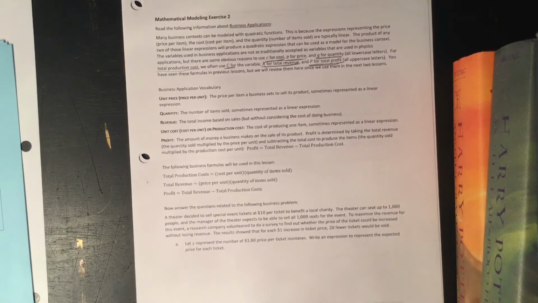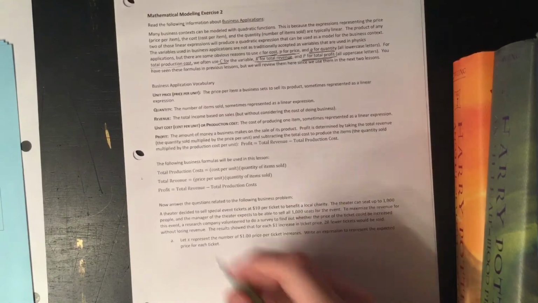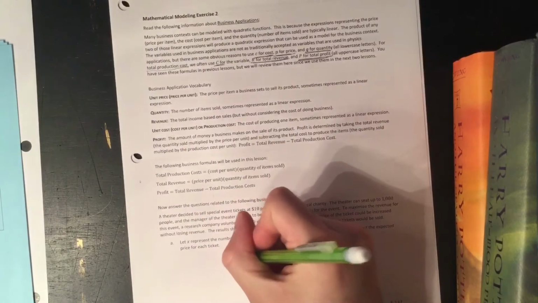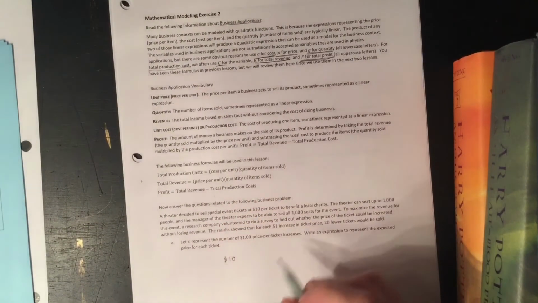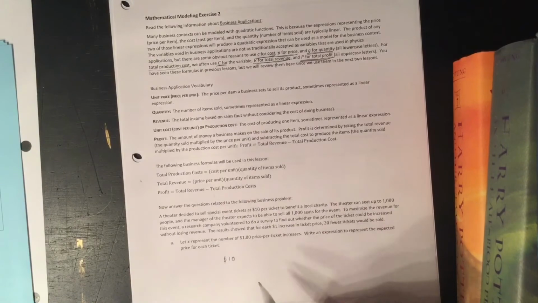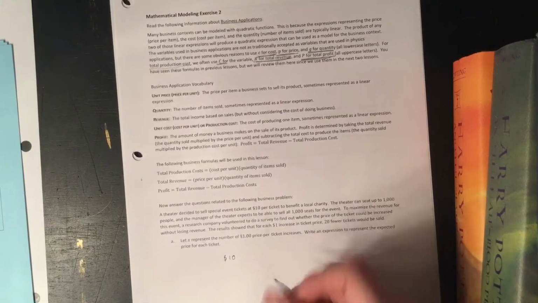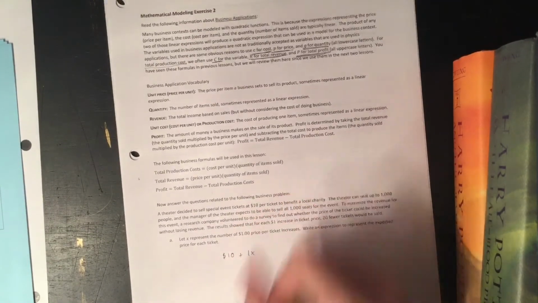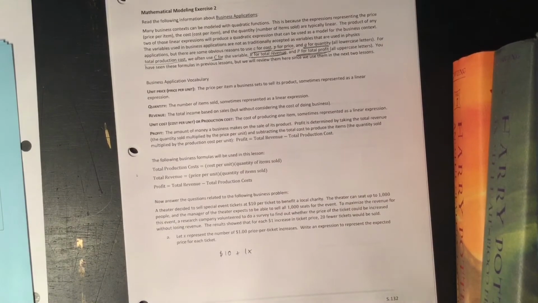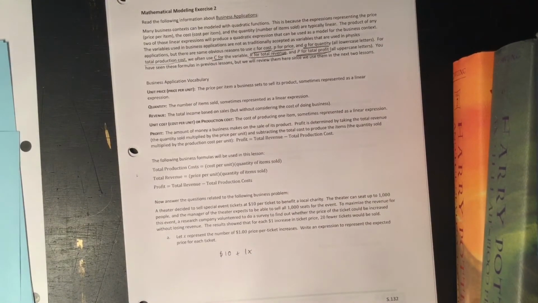We're going to let X represent the number of $1 price per ticket increases. So our base price is going to be $10. If we increase it X amount of times, we're always increasing it by $1 each time. So it's going to be 10 plus 1x. This would be our way of representing this.